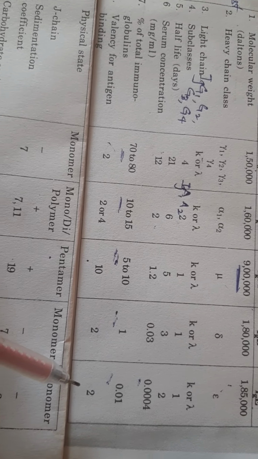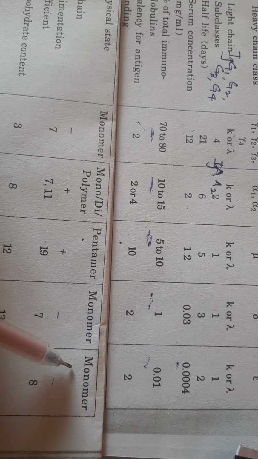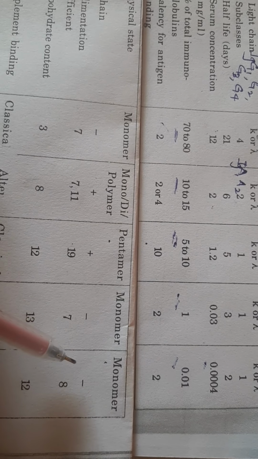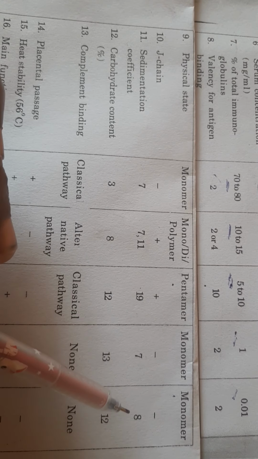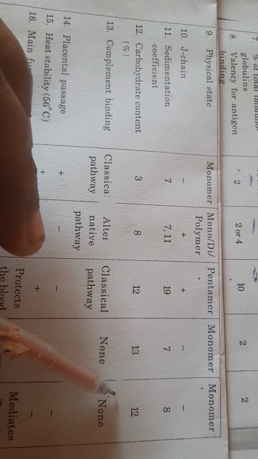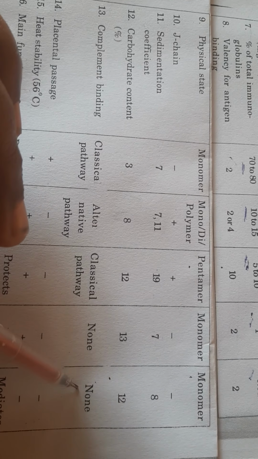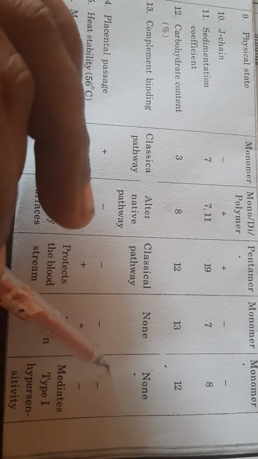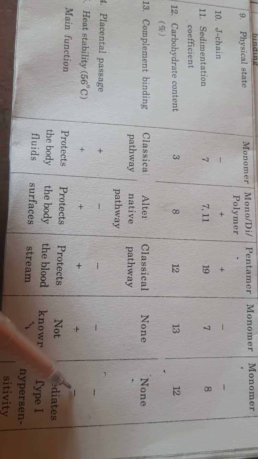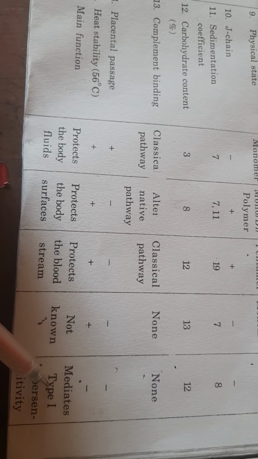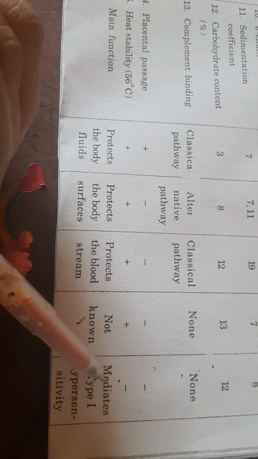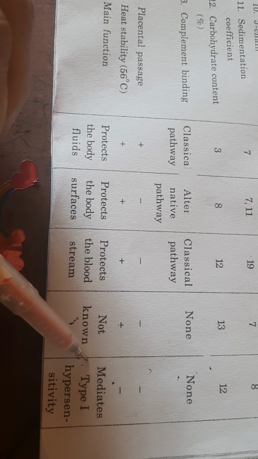The valency for antigen binding is 2. The physical state is monomer. The J chain is absent. The sedimentation coefficient is 8, and the carbohydrate content is 12. No complement binding, no passage through the placenta, and heat stability is also nil. It mediates type 1 hypersensitivity reactions.